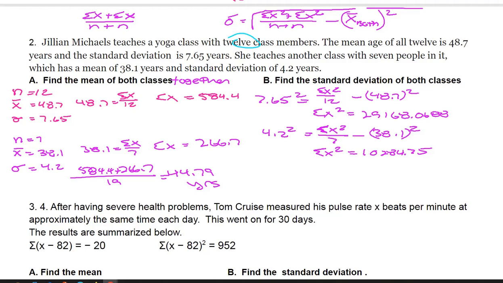And see, now I've got my x squares. I'm going to take this and put it in the regular formula. The standard deviation is what they asked for.